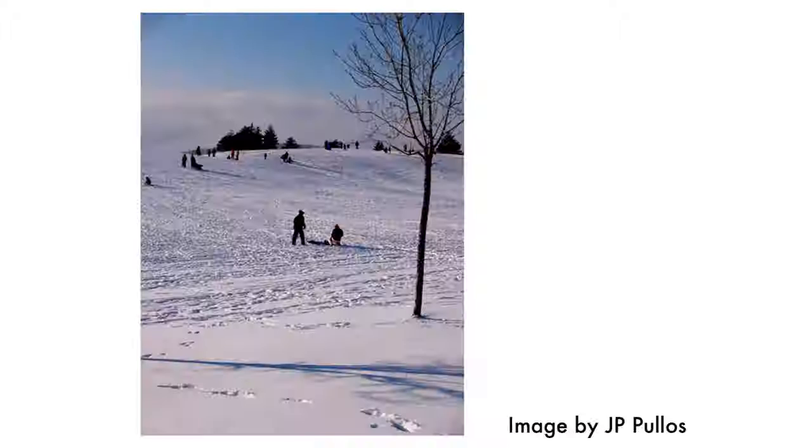So this class will largely be about how your camera manipulates light and then what you can do as the photographer to make choices about how your camera manipulates that light so you can have creative control over how your images turn out.